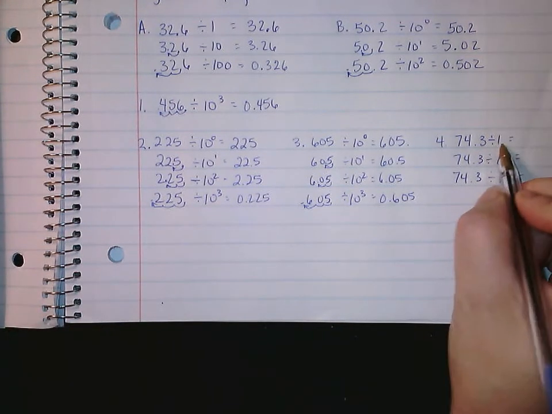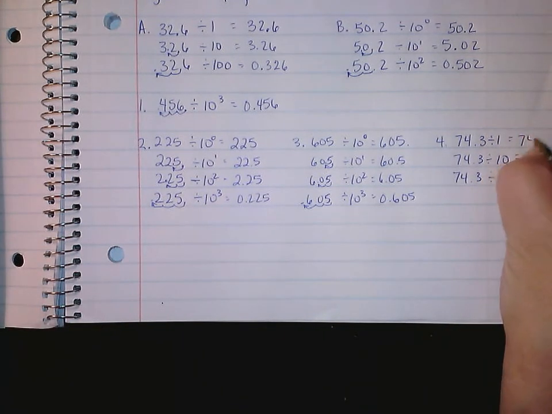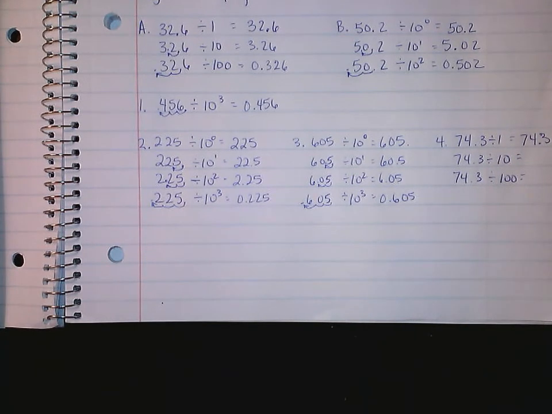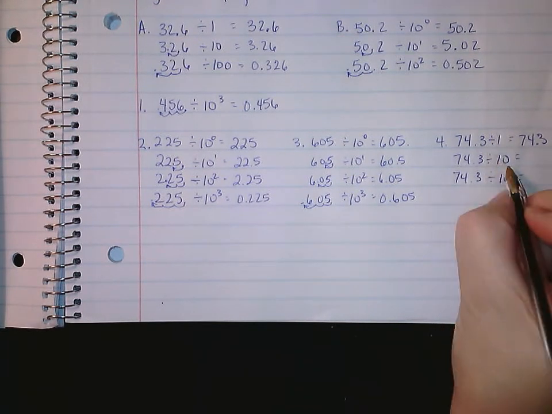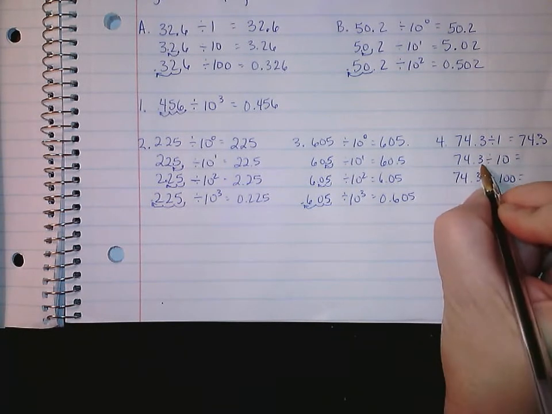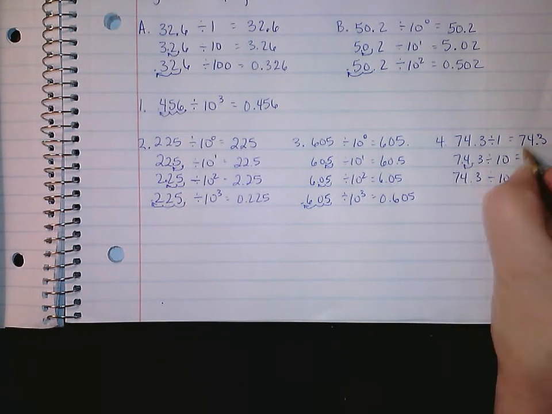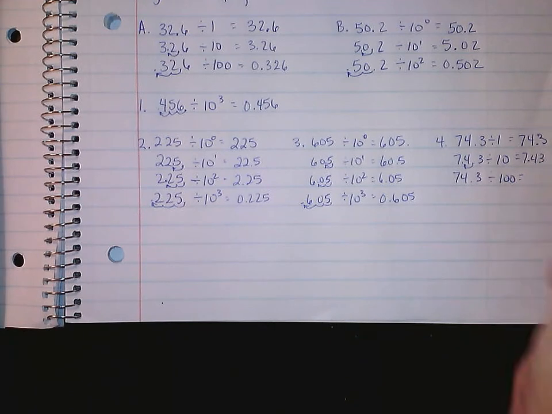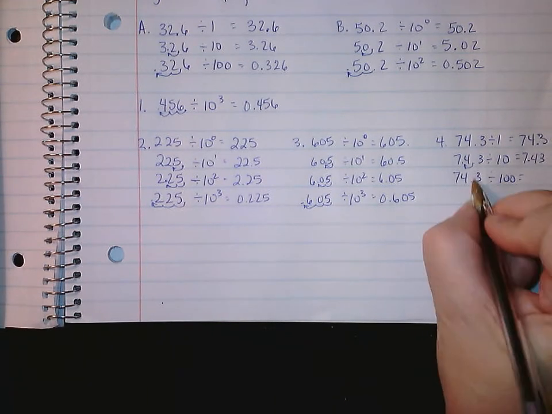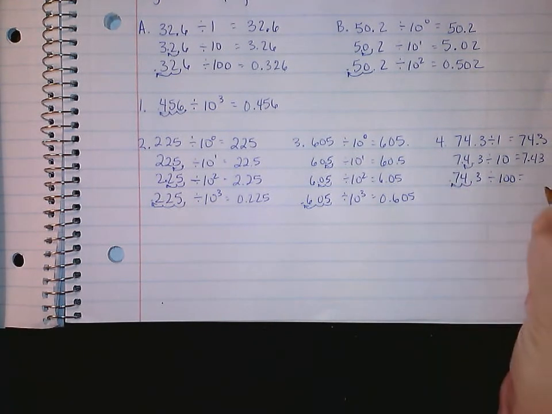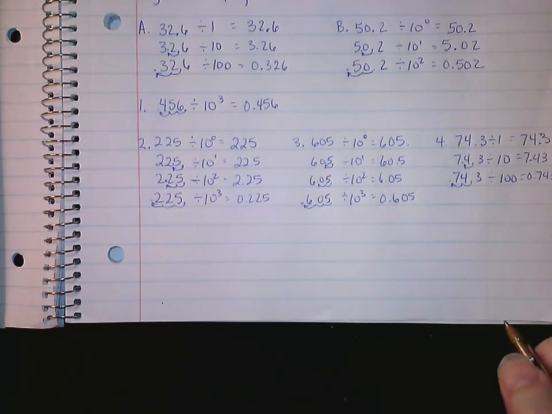Dividing by 1 would give me the same answer, 74 and 3/10. Dividing by 10, I move it 1 time, so it'd be 7 and 43/100. Divided by 100, 740 thousandths would be the answer.